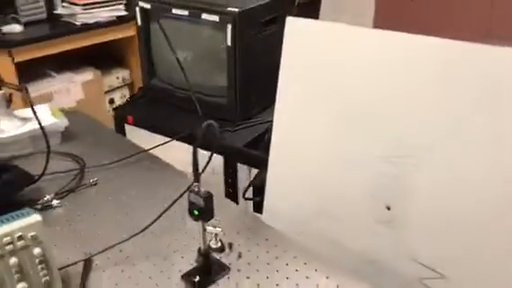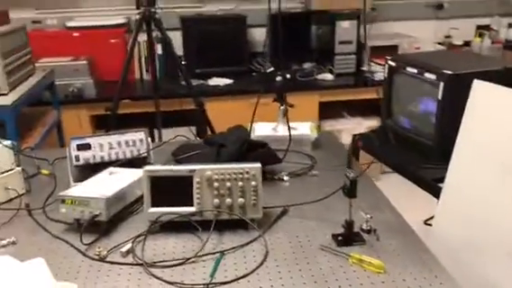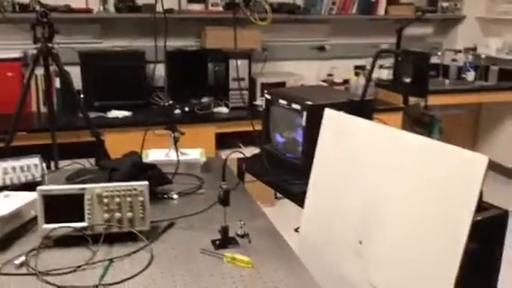So the fundamental concept in this lab, acousto-optic modulation, is worth learning about because of its applications in today's society. As we discussed in the pre-lab, it's very valuable in laser scanners, but as you can see here, it can also be used as a tool for optical communication.